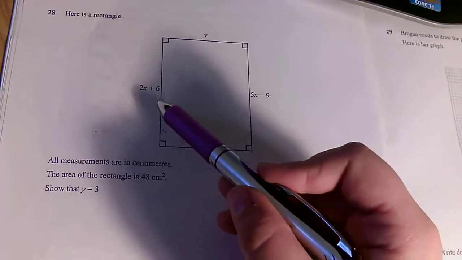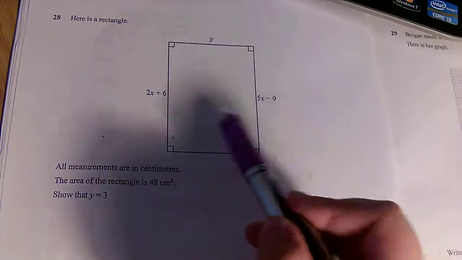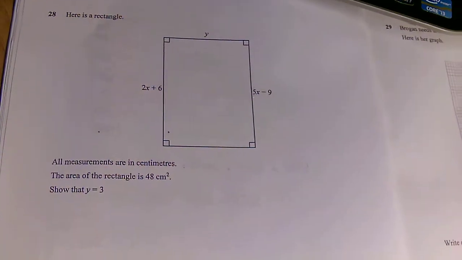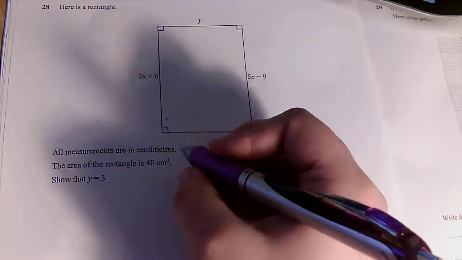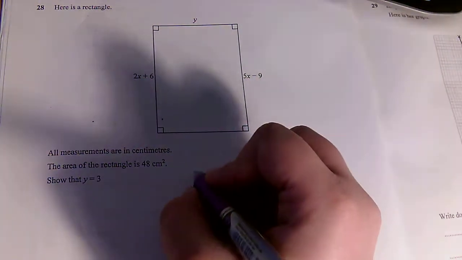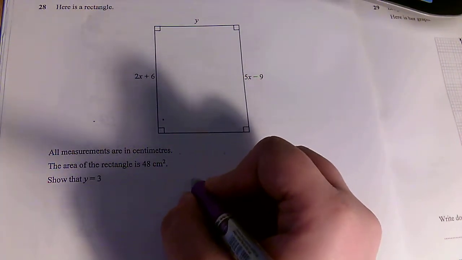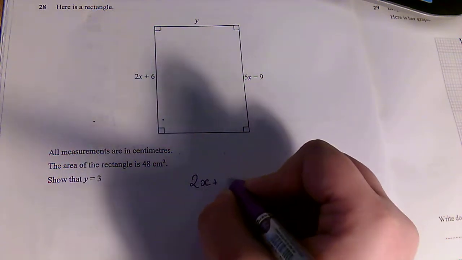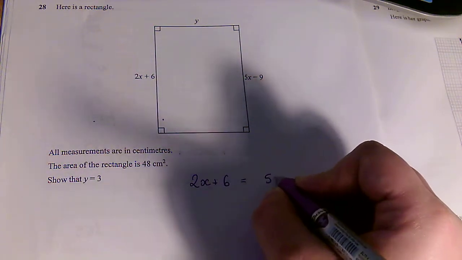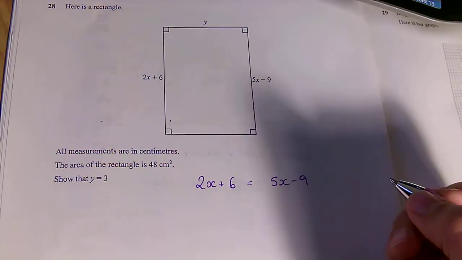And it says it's a rectangle. So if it's a rectangle, you know that these two sides are equal to each other. So what we can set that as is an equation to find out what x is, which will in turn help us find out what y is. So we have 2x plus 6 is equal to 5x take away 9.